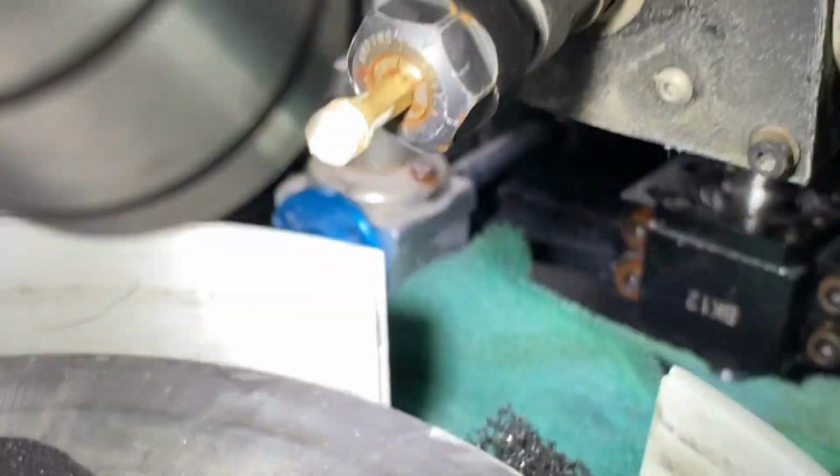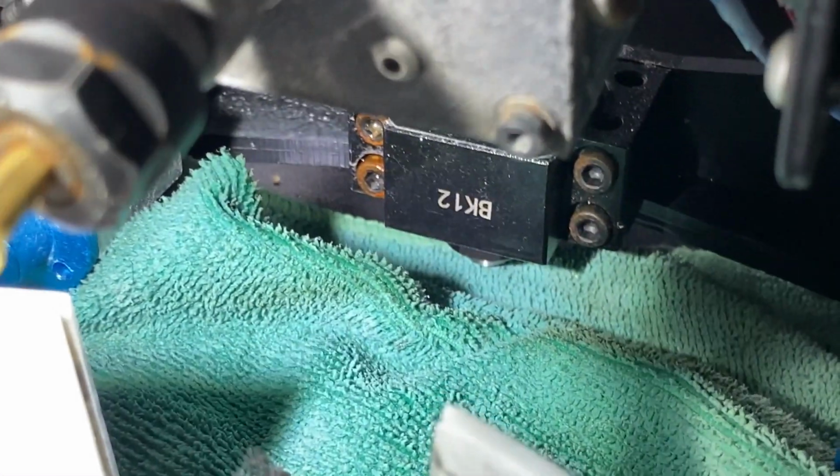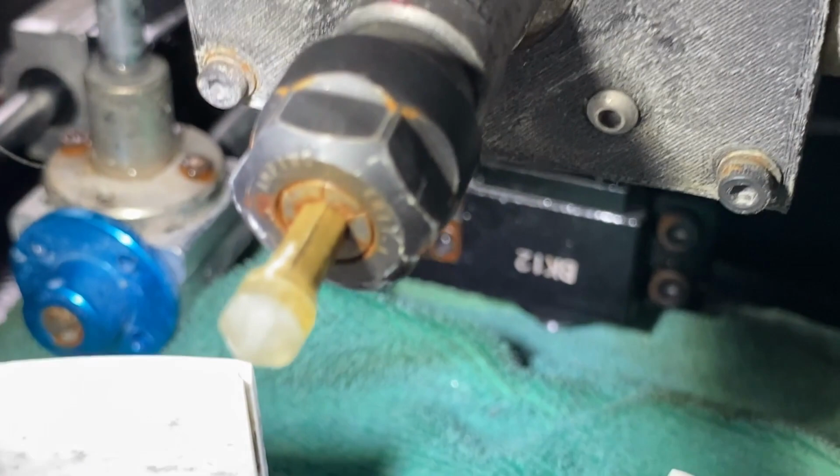Showing that you could press the button, change the index to move it around in a circle. Try to focus this bad boy.